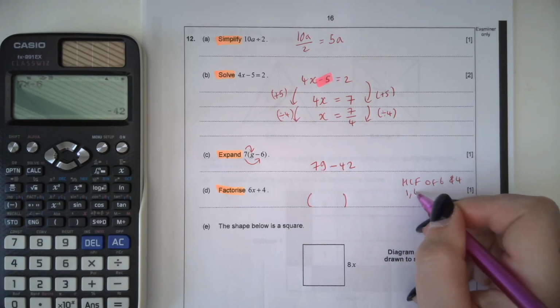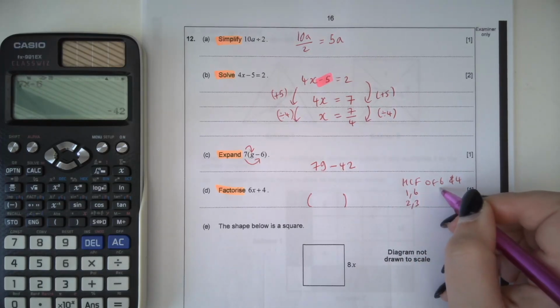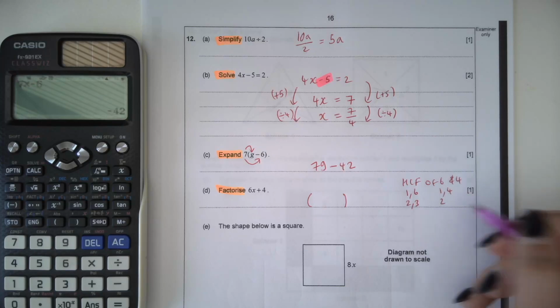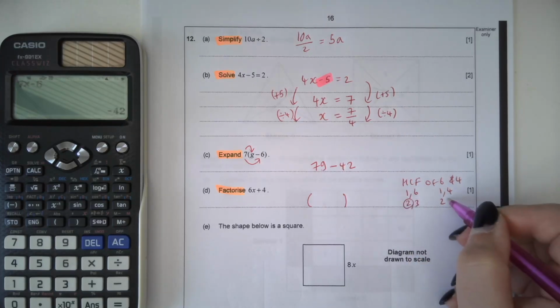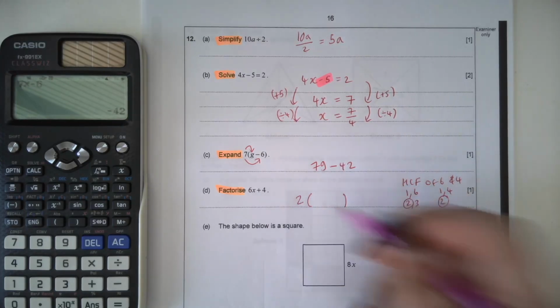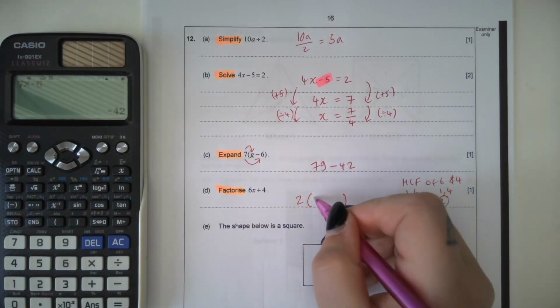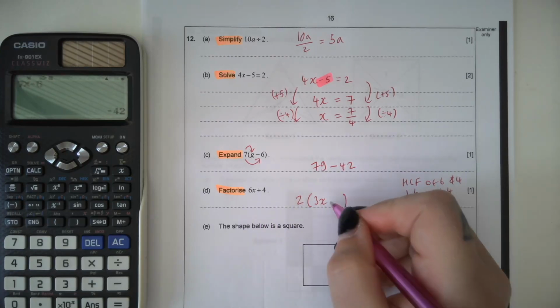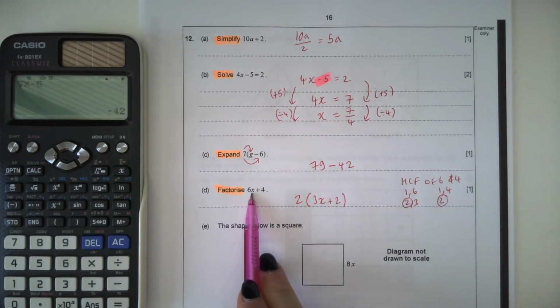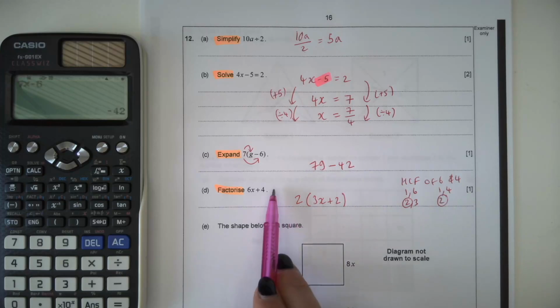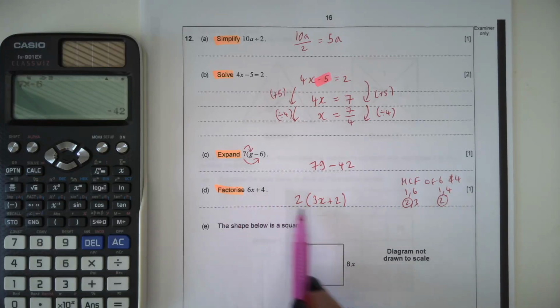Okay, so factors of 6 are 1 and 6, 2 and 3. Factors of 4 are 1 and 4, and then 2. So the highest common factor is 2. So we're going to put 2 on the outside. 6x divided by 2 is 3x. 4 divided by 2 is plus 2. Notice that the x is inside the brackets because there isn't an x in both terms. So it has to stay where it was.